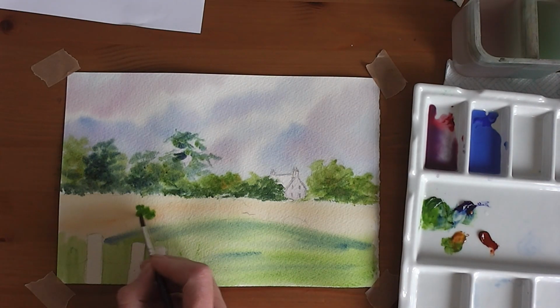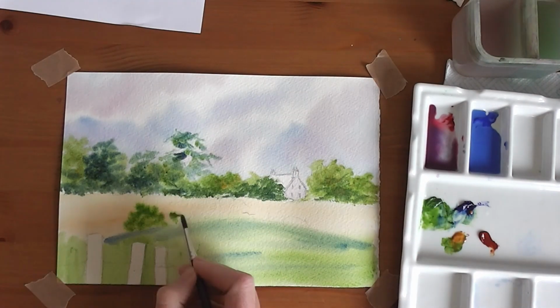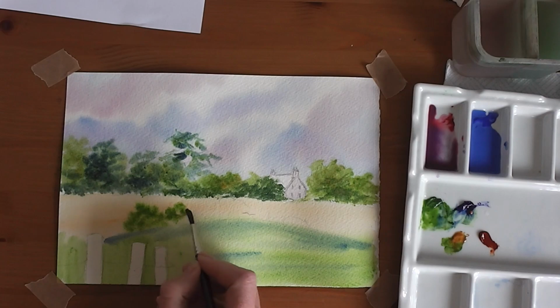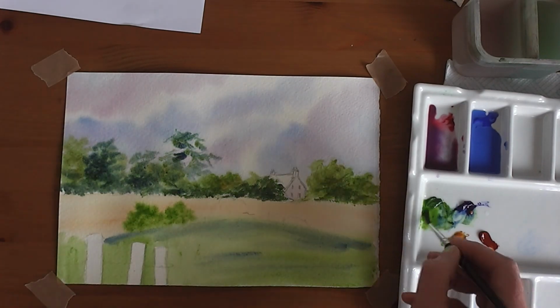Just create this shrubbery in the foreground. So this is going in with some sap green. So you can do this technique with a round and you can do it with a flat.